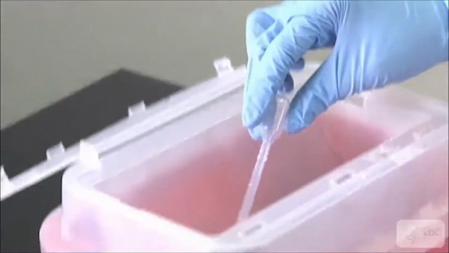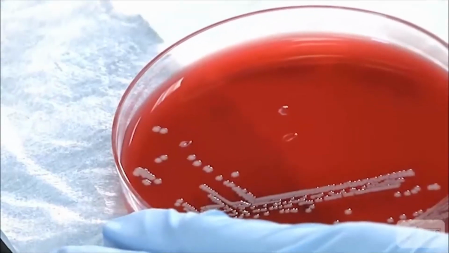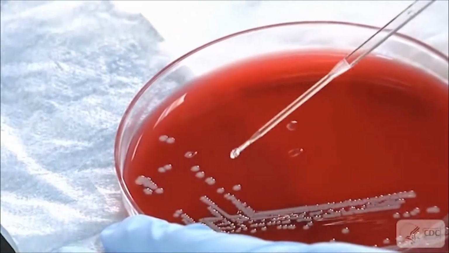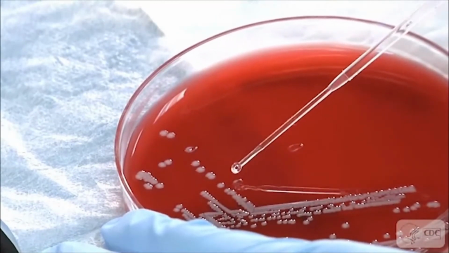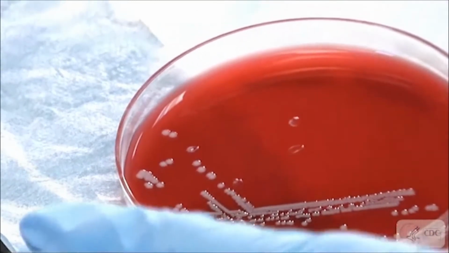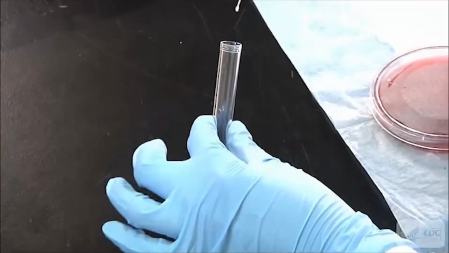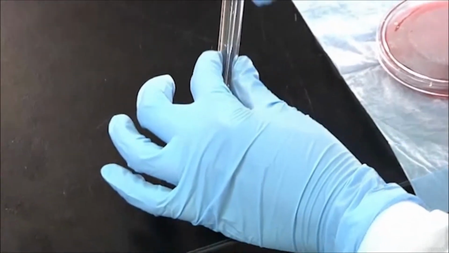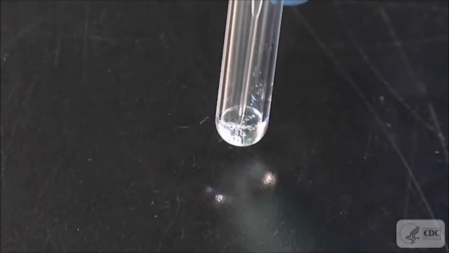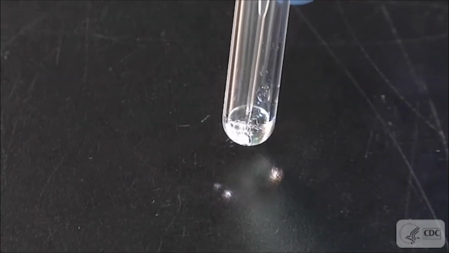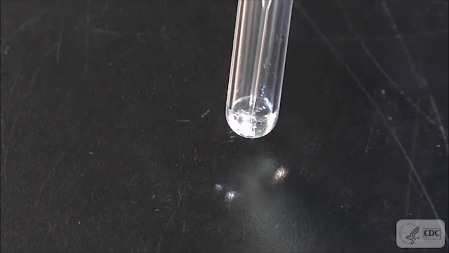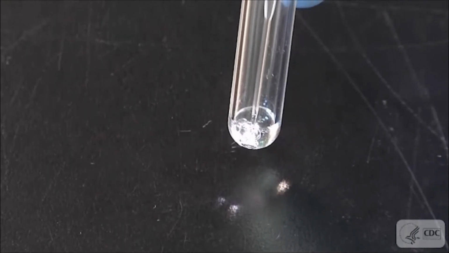Discard your pipette into a biohazardous waste container. Use the applicator stick or plastic loop to pick up a small amount of 18 to 24-hour-old isolated colony from the positive control. Place and leave the applicator stick or plastic loop in the tube. Place the tube against the benchtop or a dark background and look for the immediate formation of bubbles.